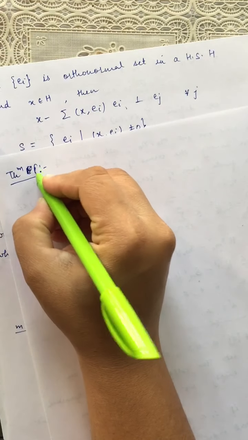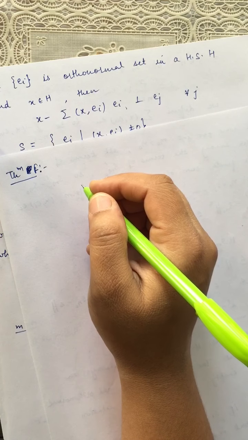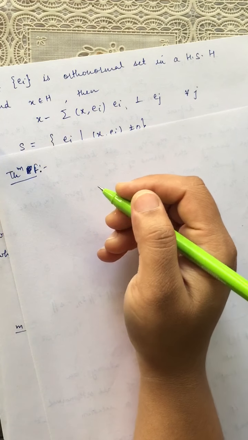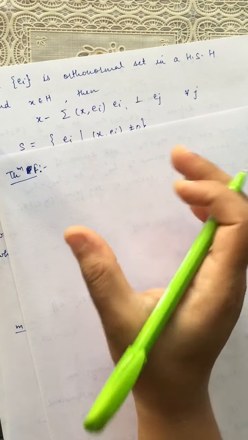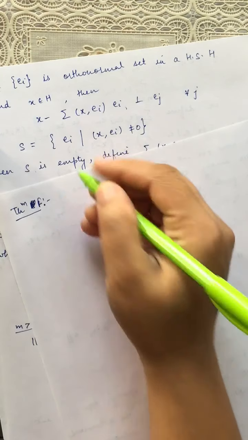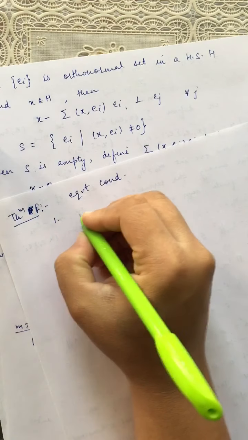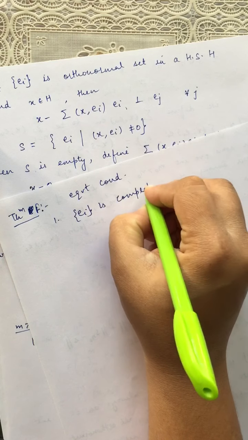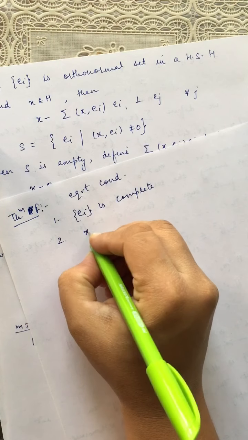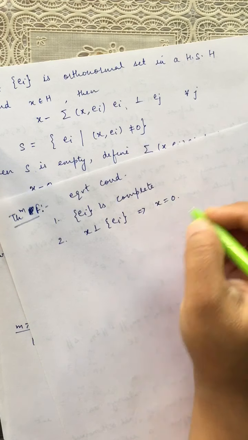So I'll prove now theorem F. Now if H is a Hilbert space and {e_i} is an orthonormal set, then we have these equivalent conditions. The first is that the orthonormal set {e_i} is complete. The second is that x perpendicular to {e_i} implies x is 0.